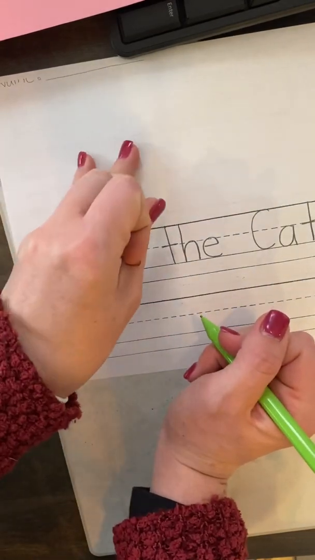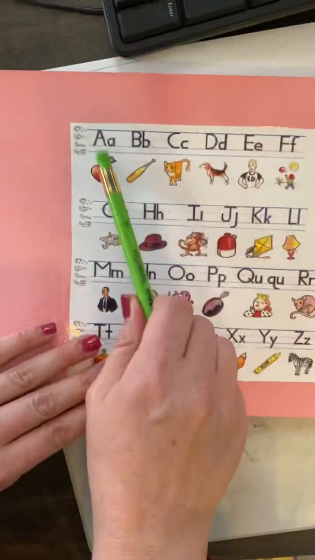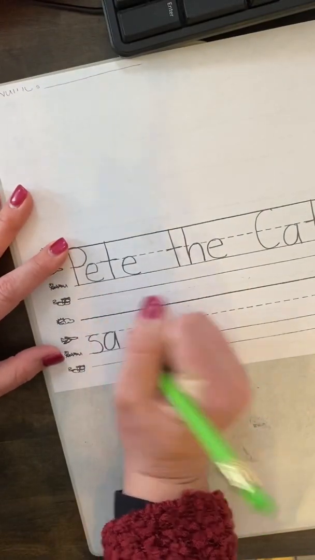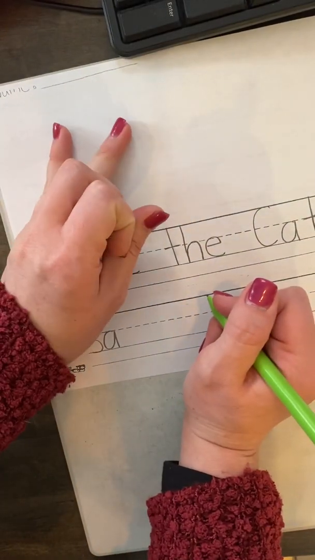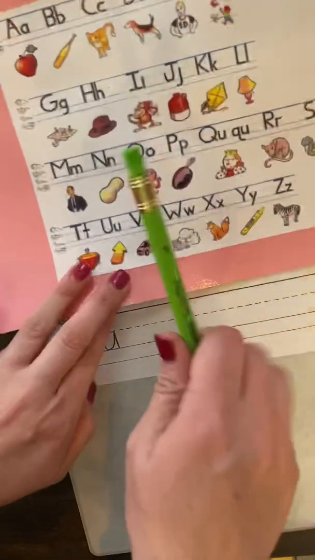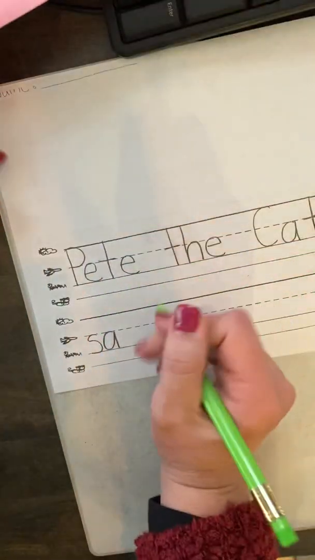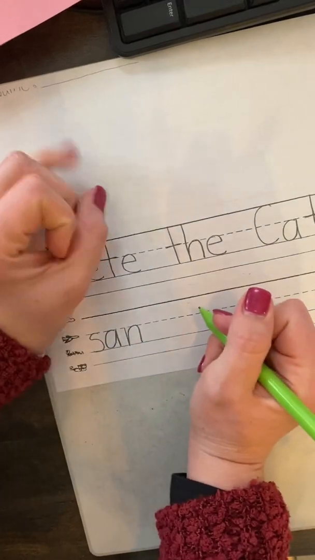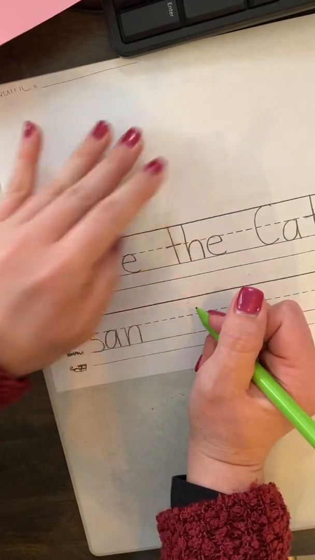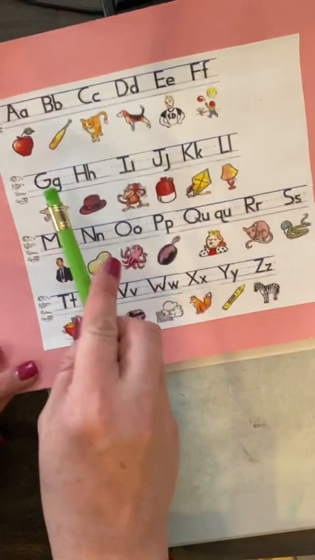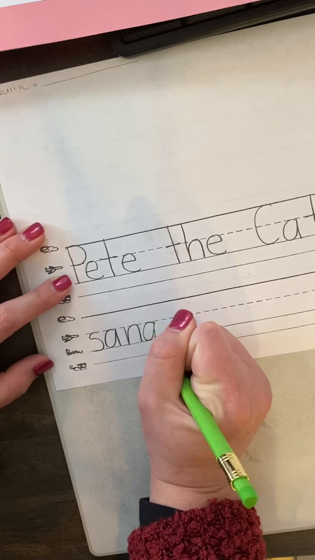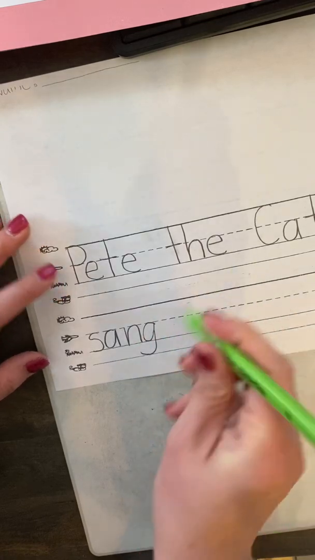Sang. S-A. It's saying its name this time. Sang. S-A-n. N says n. Sang. S-A-n-g. G says g. We've learned that one too.